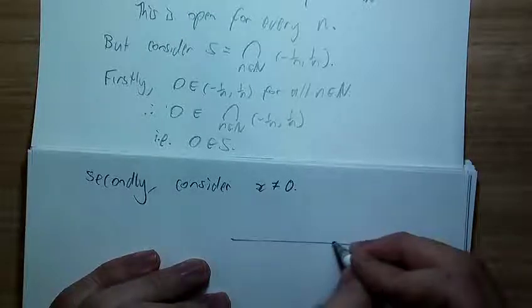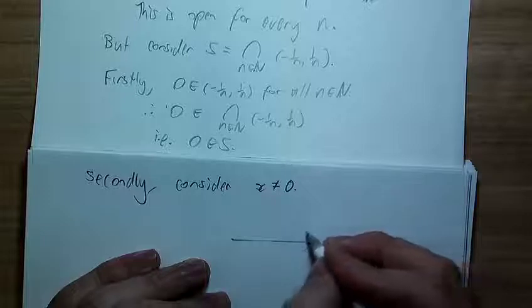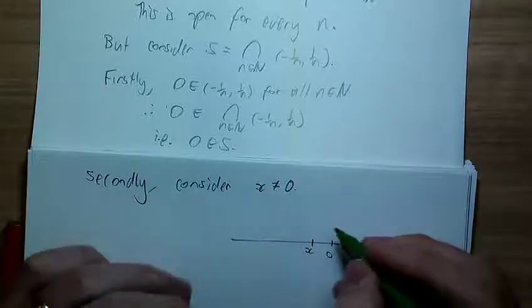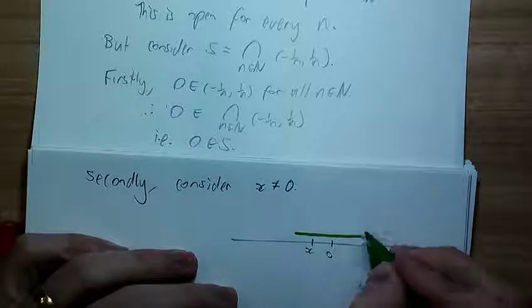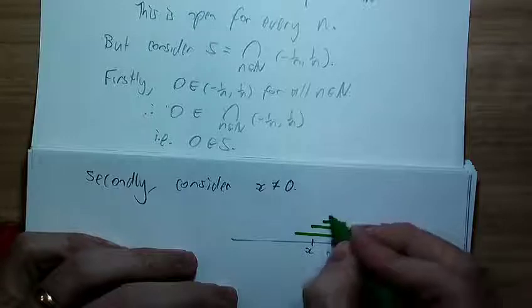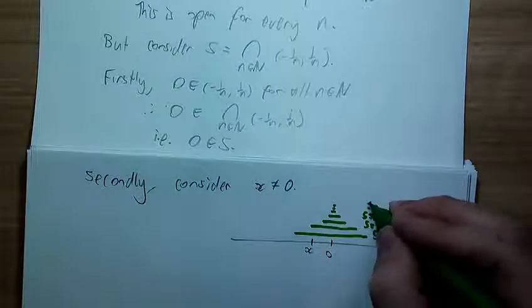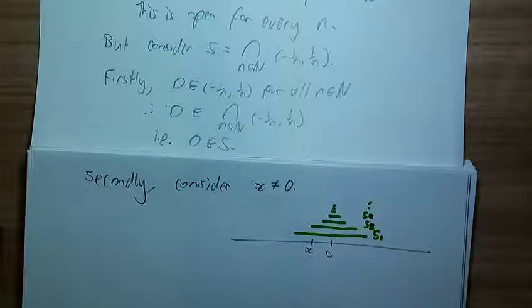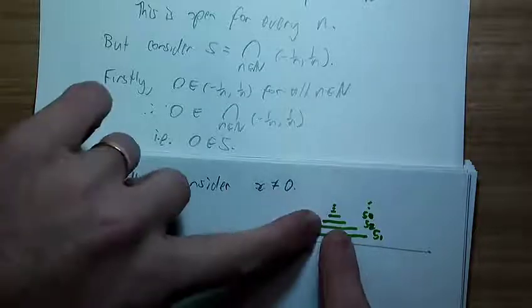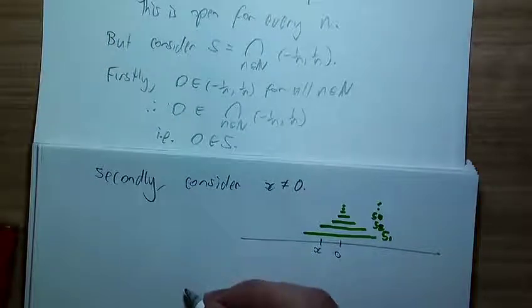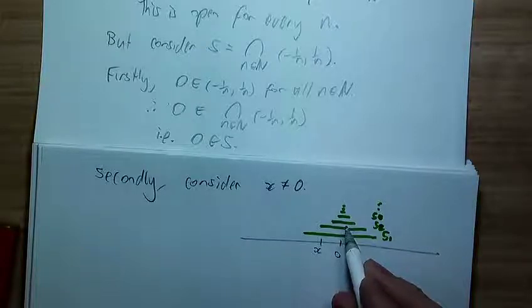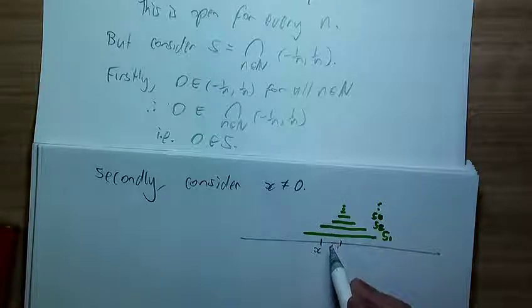Okay. Now I'm just going to draw a picture. So there's 0, there's x, and then we have these sets that are smaller and smaller, right? Like that. So this would be like S1, S2, S3, etc. So basically, as long as I go far enough, it'll clear x and x won't be in it anymore. That's what I'm thinking. So if I make my n big enough so that 1 on n is less than x.